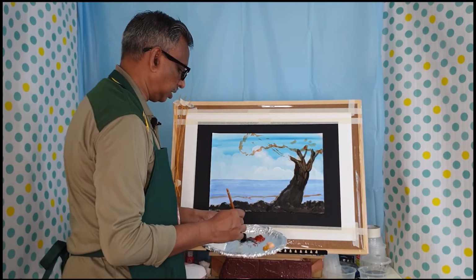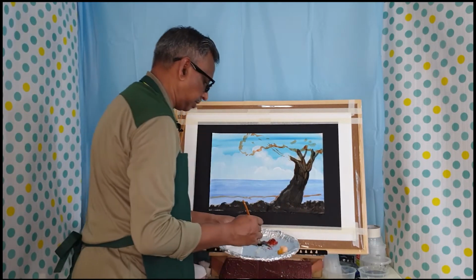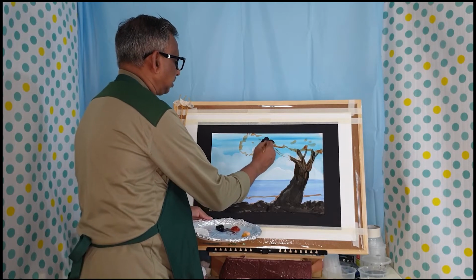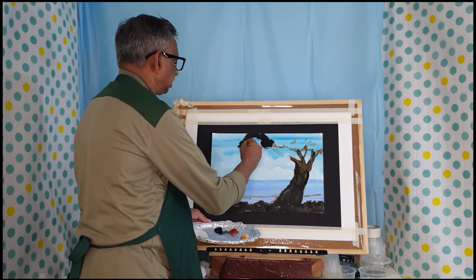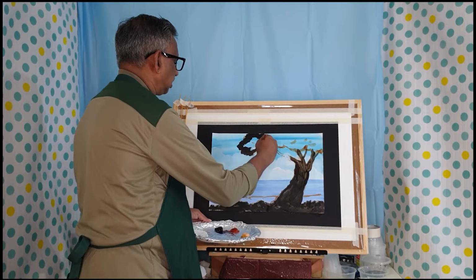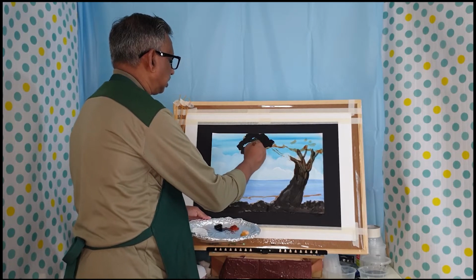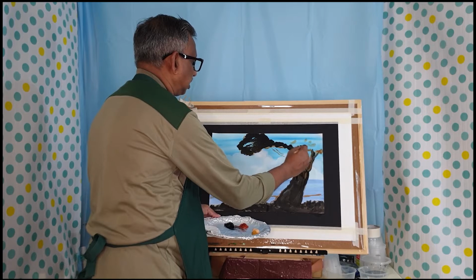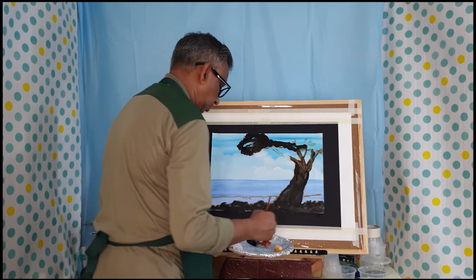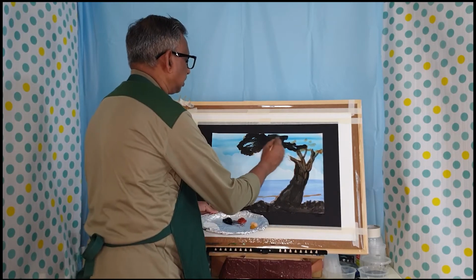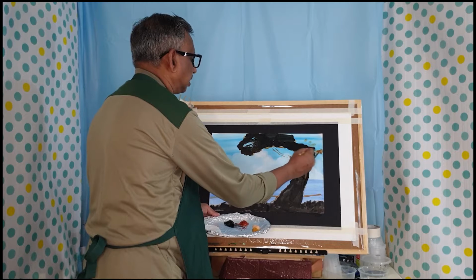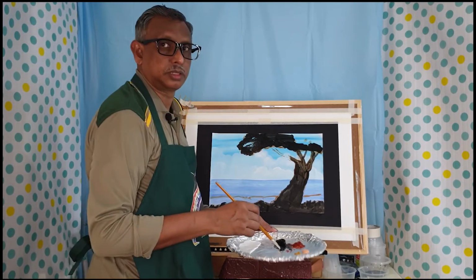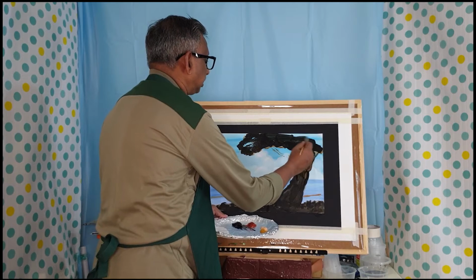Now the tree, the foliage, the leaves there, same thing. You can have it like that. Try to paint it all dark.